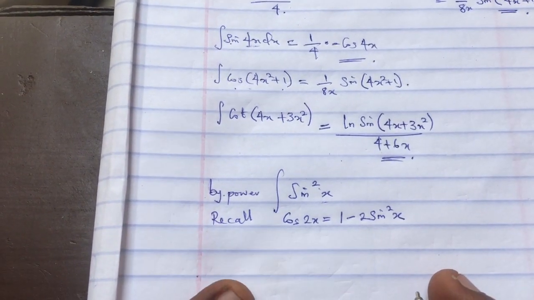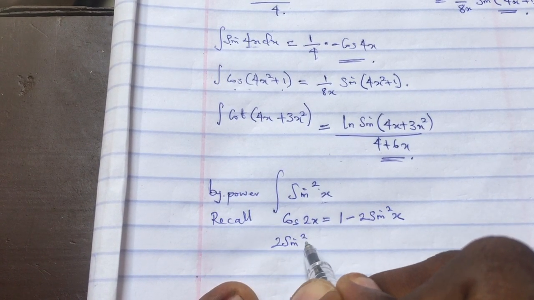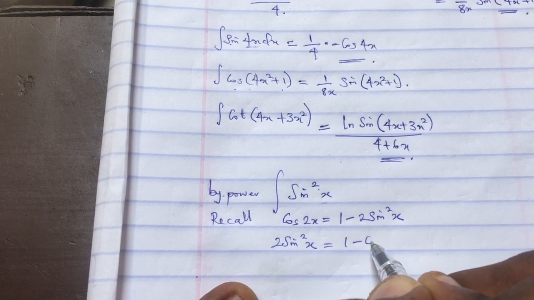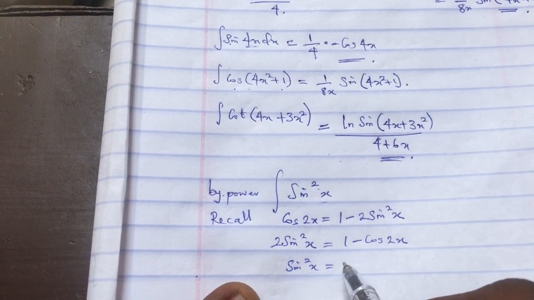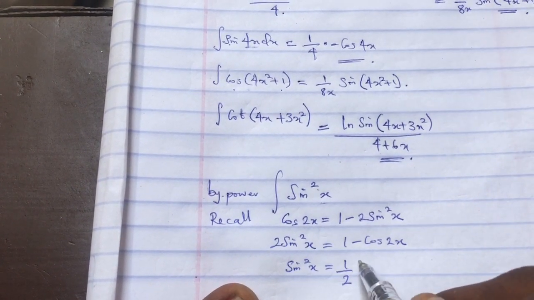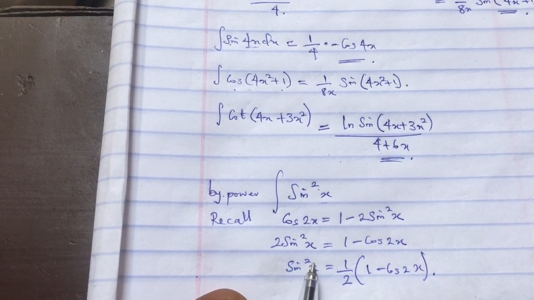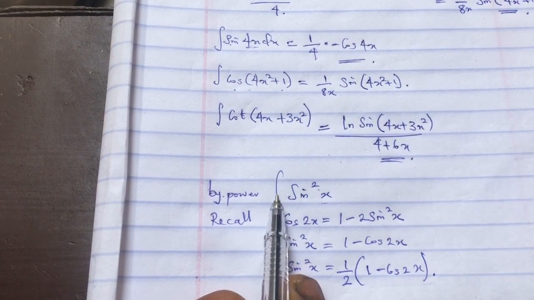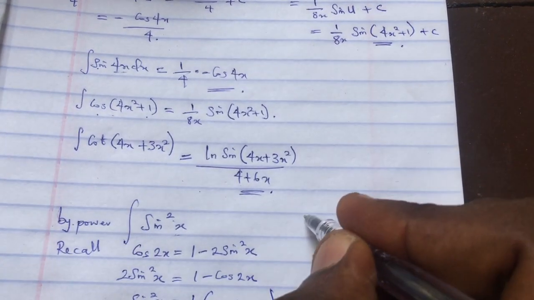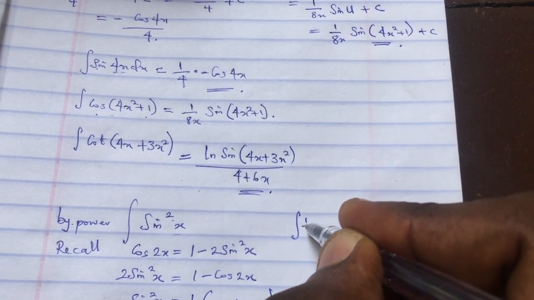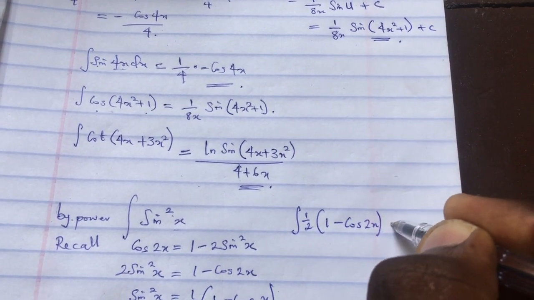If I ask you to make sine square x the subject of the formula, I'll have 2 sine square x is equal to 1 minus cos 2x, then sine square x is equal to 1 over 2 into bracket 1 minus cos 2x. So the integral of sine square x is the same thing as the integral of 1 over 2 into bracket 1 minus cos 2x dx.